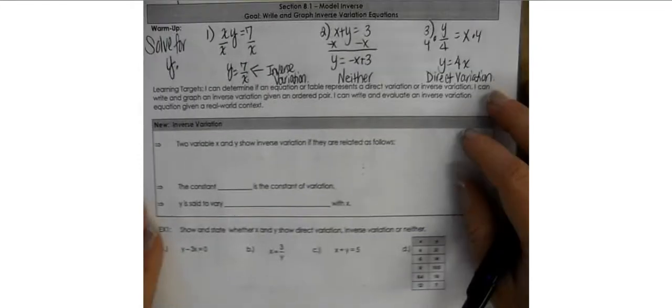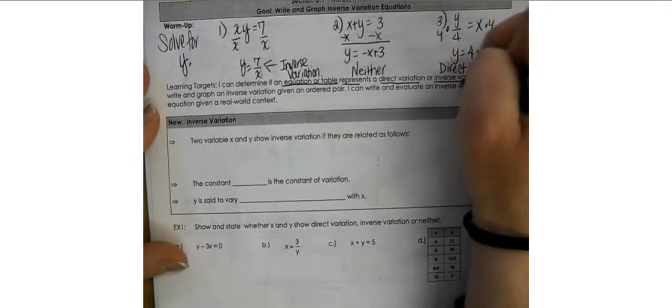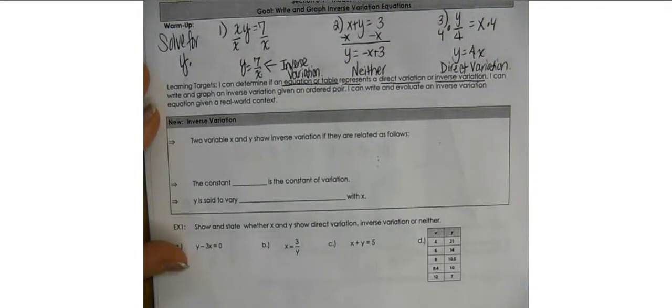So our learning target for today is for you to be able to say, I can determine if an equation or a table represents a direct variation or an inverse variation or neither. That's also something that you're going to see. It might be one or the other, or it could be neither.